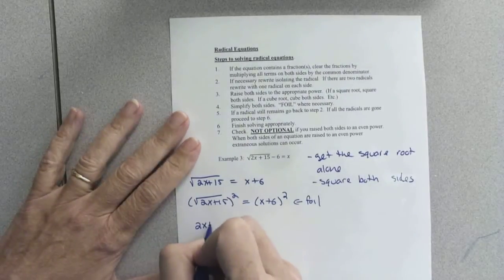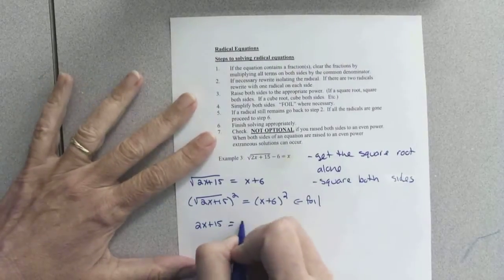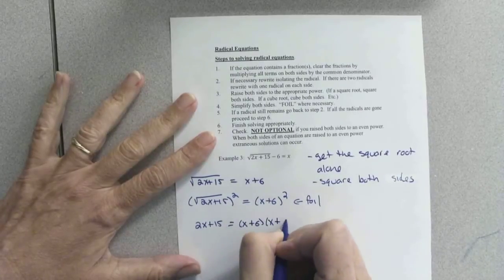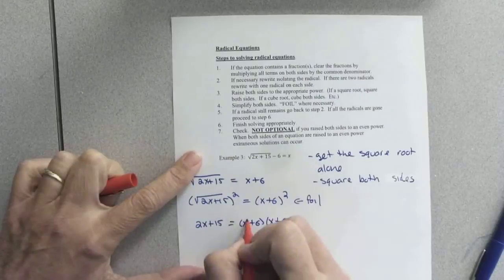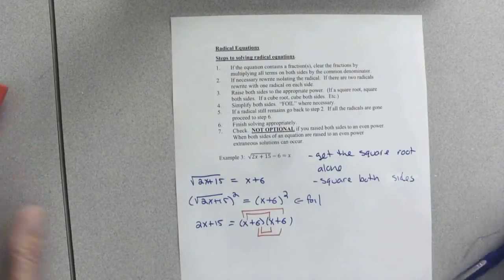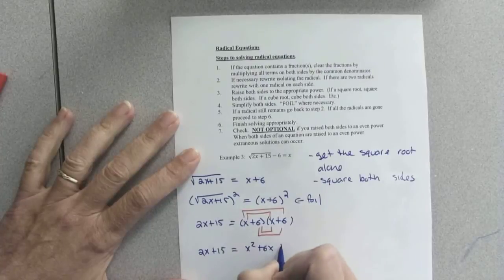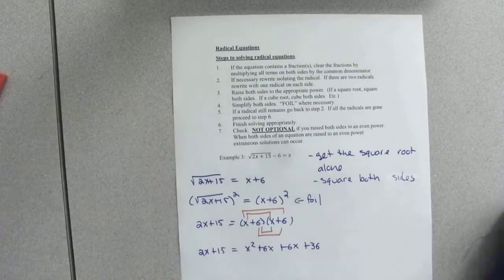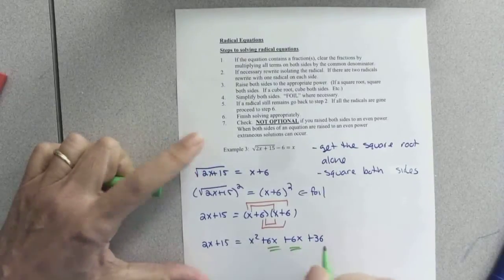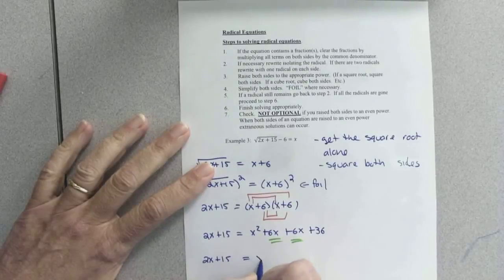Now over on this side, things are easy. Square roots and squares are opposite operations. They're inverse operations. They, quote-unquote, cancel. Over here, we're going to FOIL. So that's x plus 6, x plus 6. FOILing that out, I get x squared plus 6x plus 6x plus 36. Got some like terms. And so I have 2x plus 15 equals x squared plus 12x plus 36.